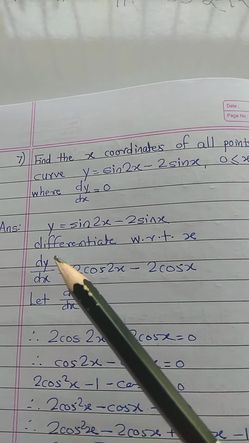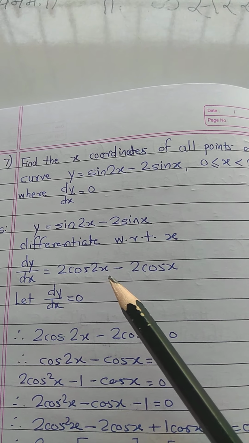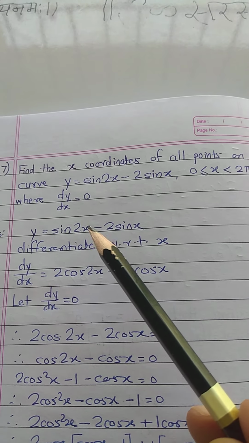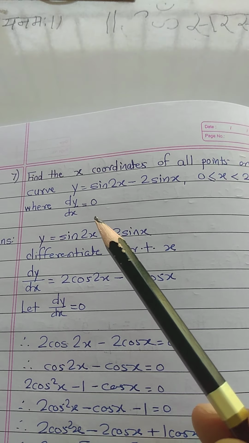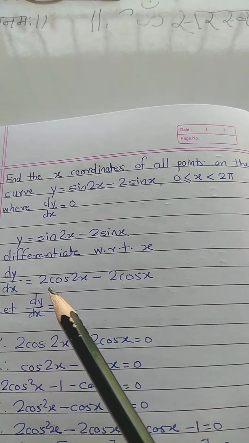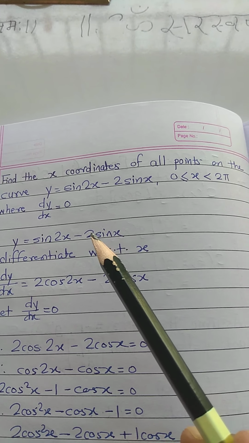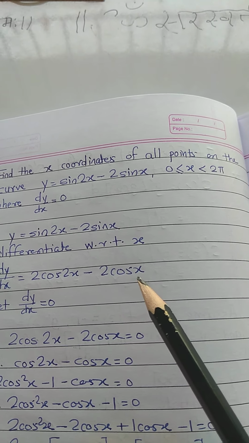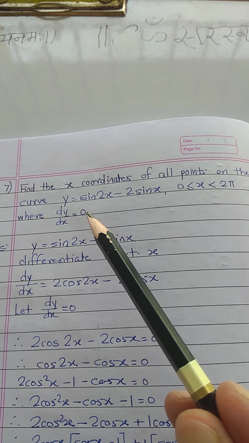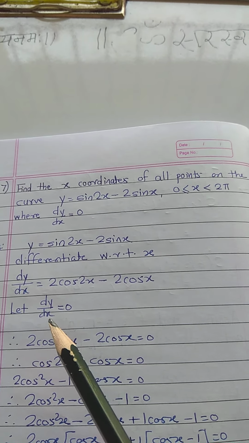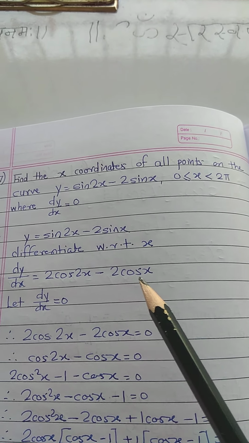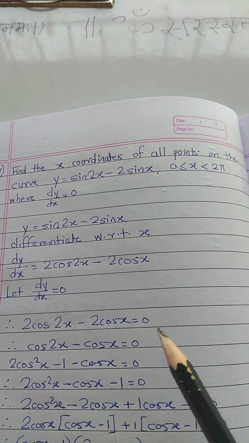Differentiating with respect to x, we will get dy/dx as 2 cos 2x - 2 cos x, because the derivative of sine is always cos, but the derivative of 2x should be 2. Therefore the derivative of sin 2x is 2 cos 2x, and 2 constant as it is, derivative of sine is cos here. Now we have to equate dy/dx to 0. So let dy/dx = 0. Therefore 2 cos 2x - 2 cos x will become equal to 0.